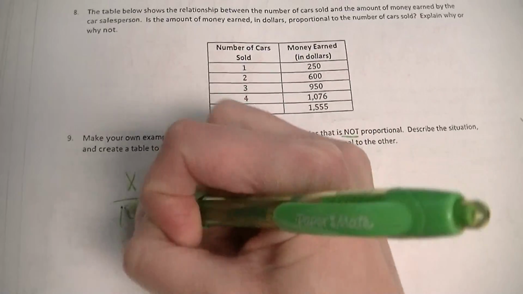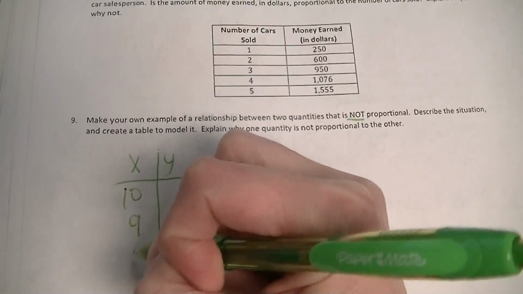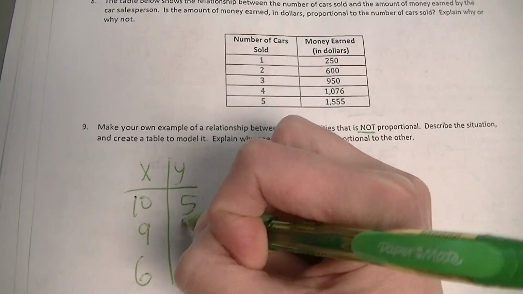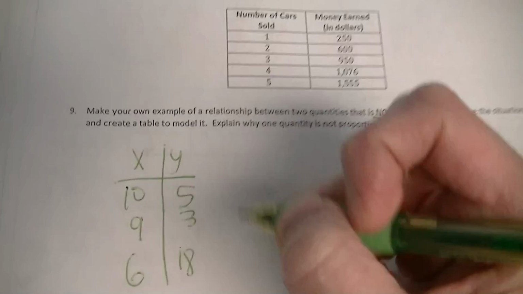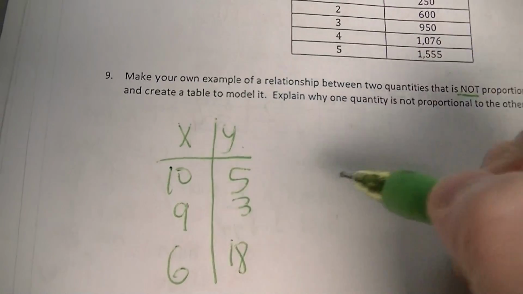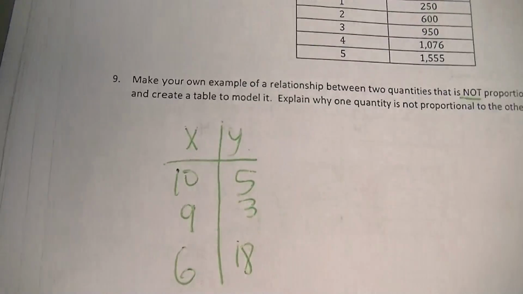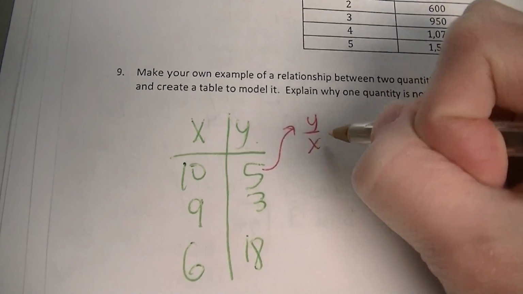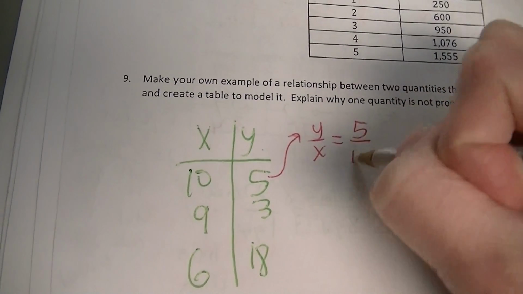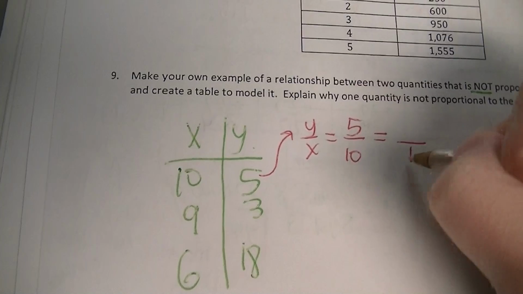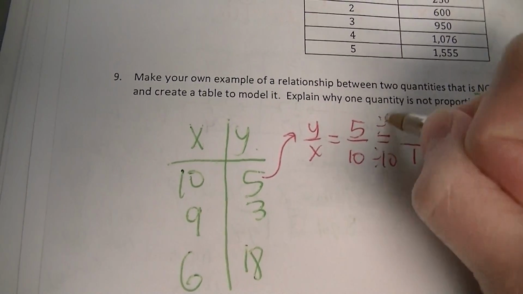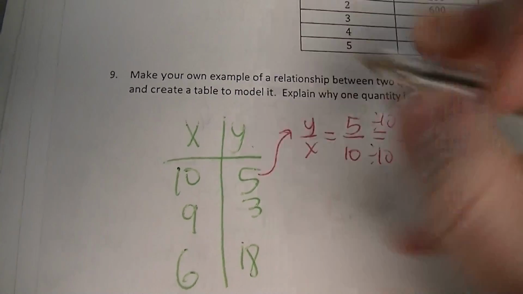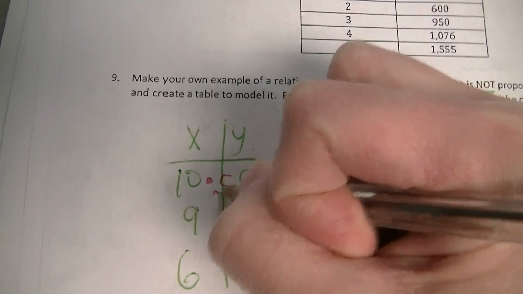So here are my values. This is going to be not proportional. I'm going to pick X as 10, 9, 6, and I'm going to make Y 5, 3, and 18. Okay? So Y is not proportional to X because, watch, it's not going to be the same unit rate. For the first one, Y divided by X would be 5/10. For the unit rate, I need 1 in the denominator, so divide by 10, divide by 10. 5 divided by 10 is 1/2 or 0.5. So I multiplied this by 0.5.